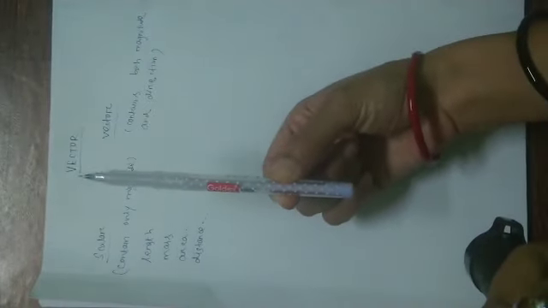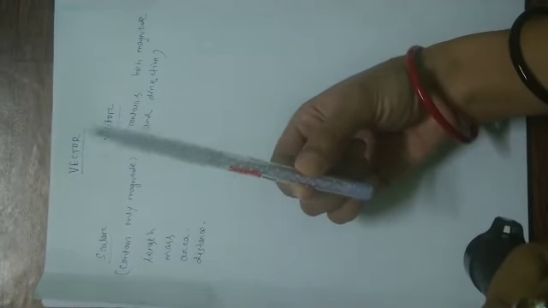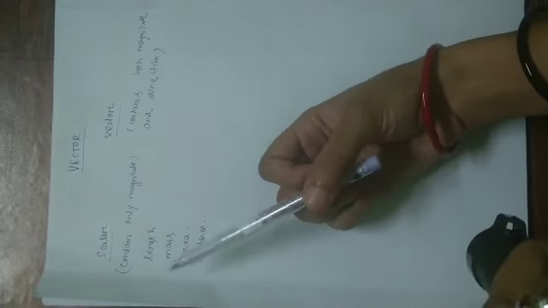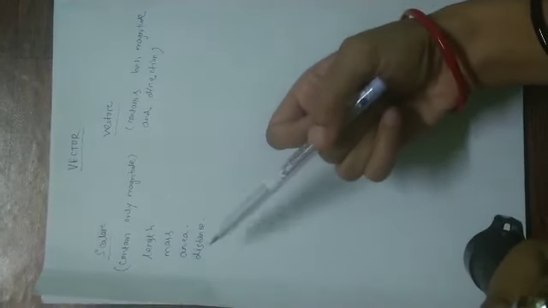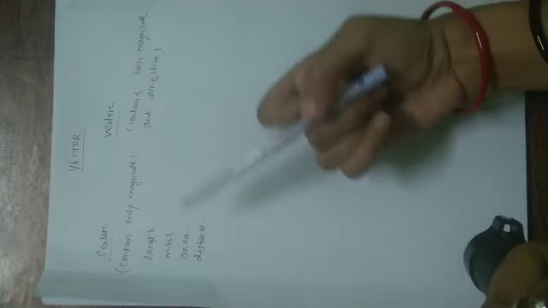For example, this pen. This pen has a length of 10 cm and this is a scalar quantity. That means length is a scalar quantity. Mass, similarly area, similarly distance, and there are so many quantities which are scalar quantities. Now we will discuss what a vector quantity is. A vector quantity contains both magnitude and direction.